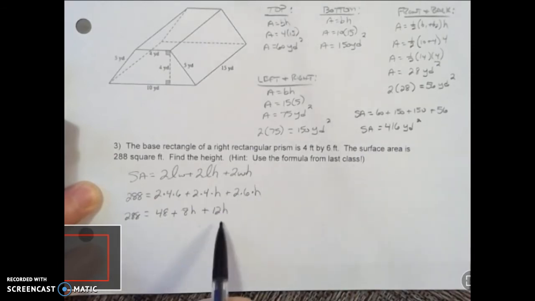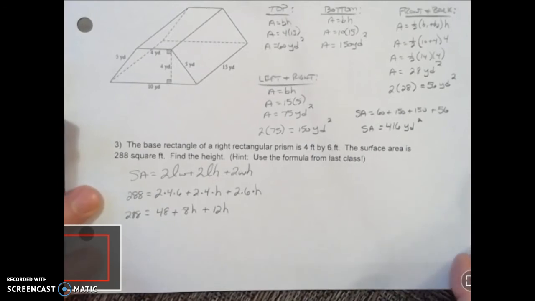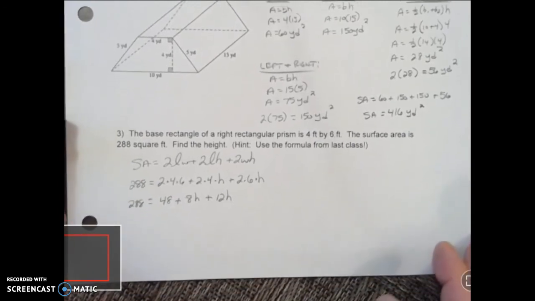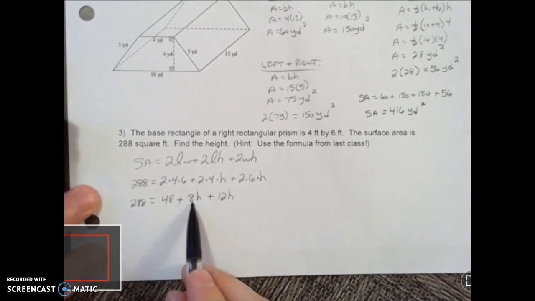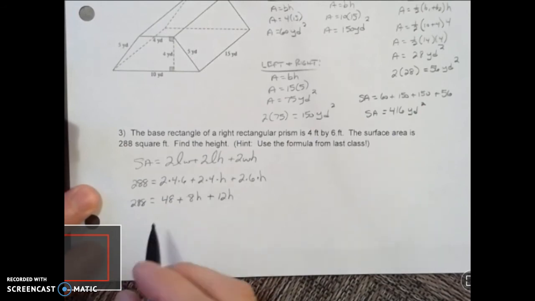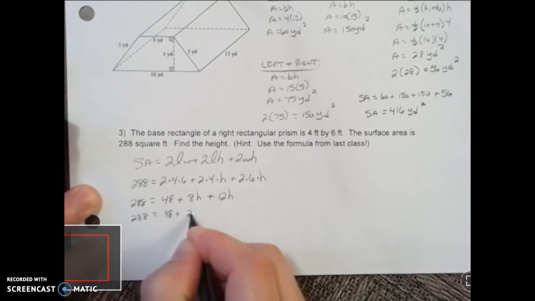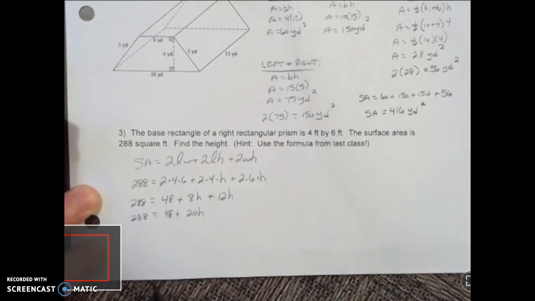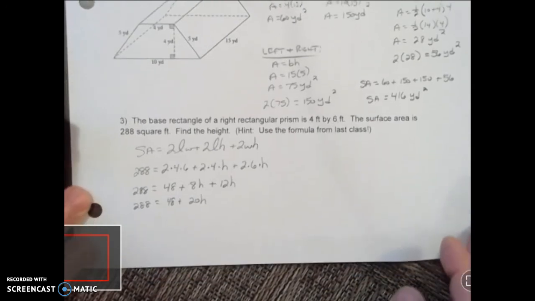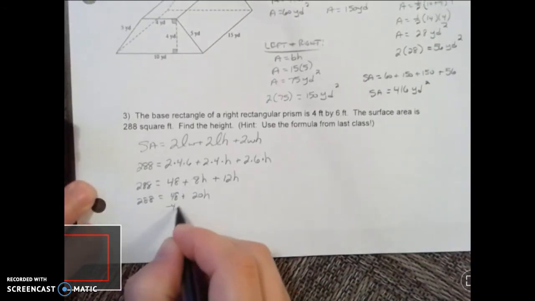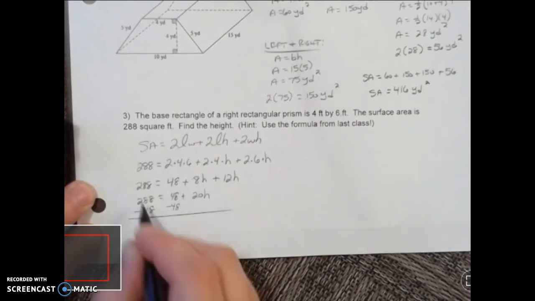And I see here that I've got an equation that I need to solve in order to get the value of h, the height. And so I know I can combine my similar terms here, 8h and 12h, so I'm going to have 288 equals 48 plus 20h when I combine 8h and 12h. And now this is just a basic two-step equation. So the next thing we're going to do is subtract the 48 from each side. 288 minus 48 leaves us with 240.